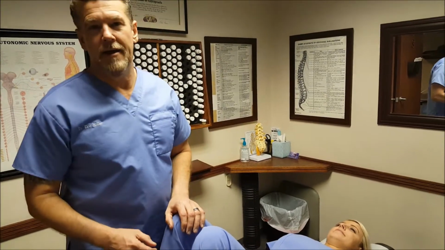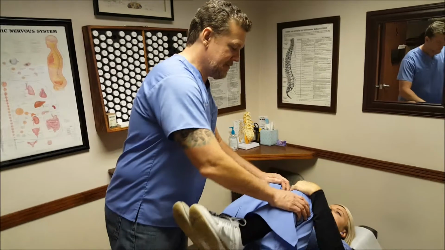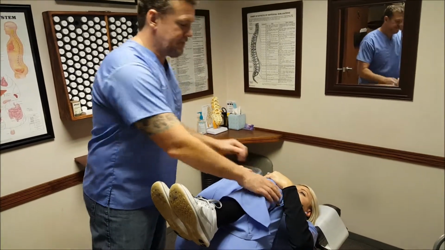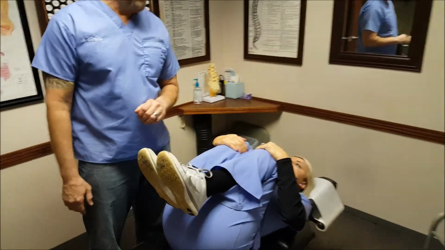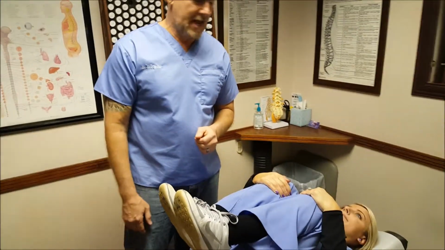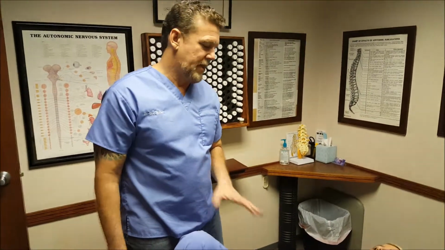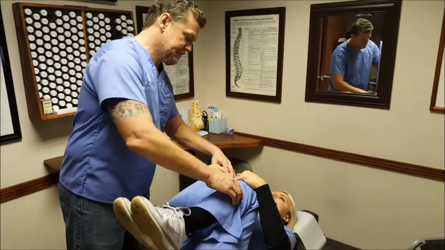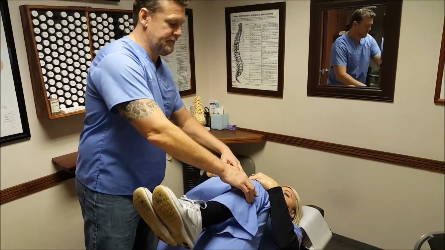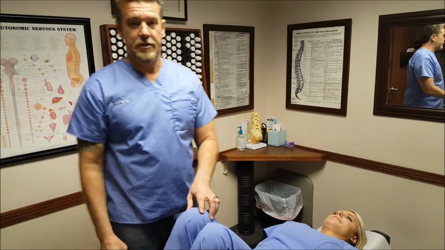The next step in the Williams flexion exercises is the double leg. So we're going to bring both legs up to the chest, press them firmly to the chest, and flatten the back to the floor or the table, whatever you're on. Hold that for about 10 seconds. Let it go back to a neutral position. Let that rest for about 5 seconds, and then repeat. Hold for 10 seconds, and then go back to a neutral position. You can do that 5 times.